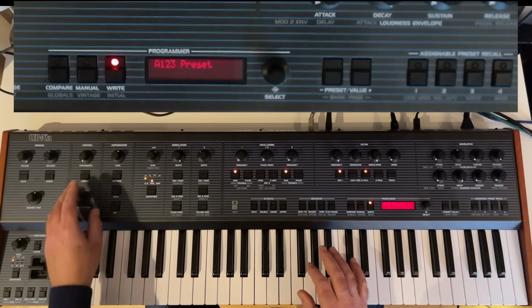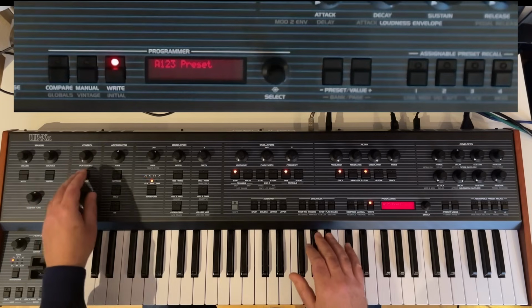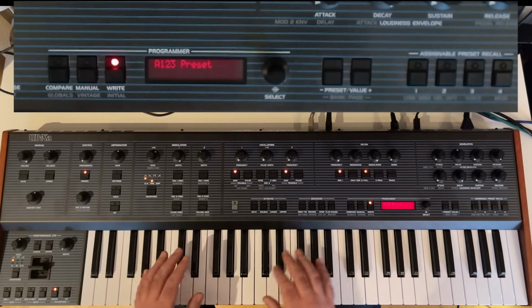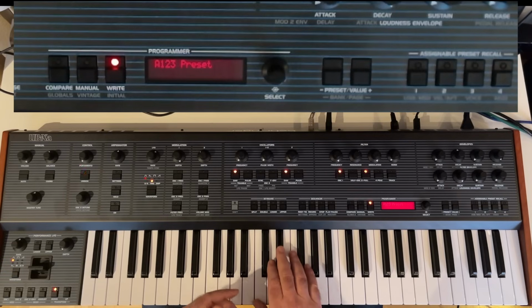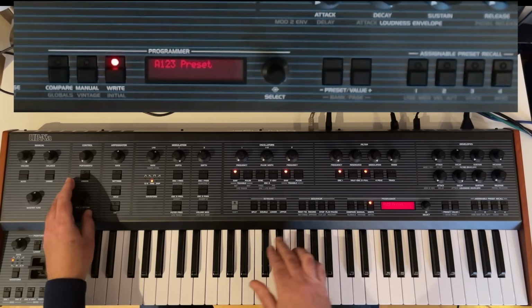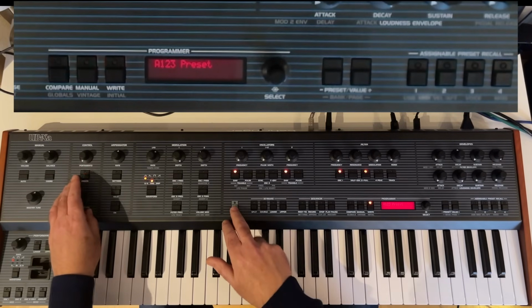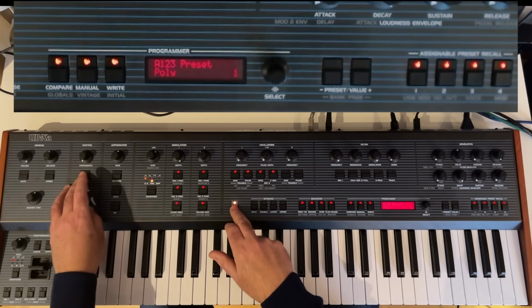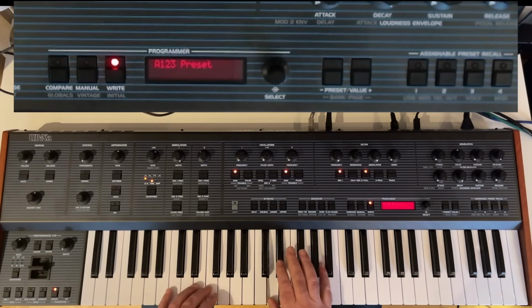So you have 2 voice polyphony or 3 voice or up to 8 voices per key. But of course, if you set it to 8 voices, you only have 2 notes left here. So in total, it will never be more than 16 voices, of course. Let's set it back. Okay, now it's poly 1.